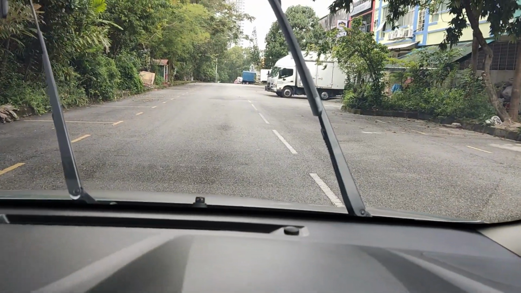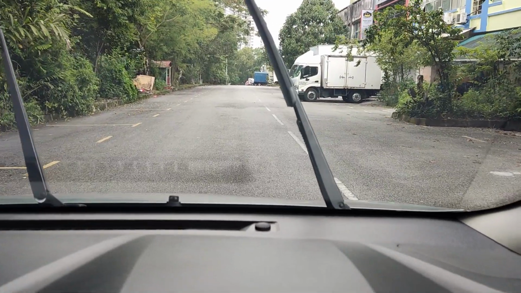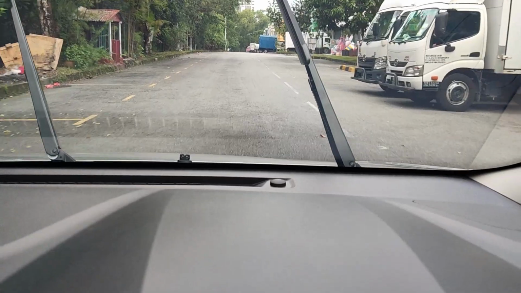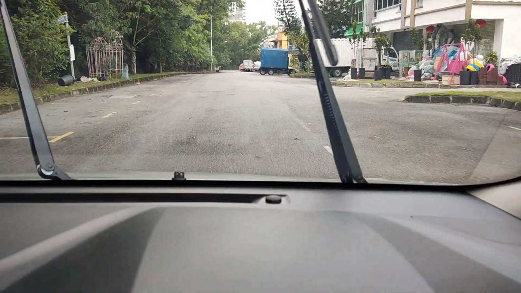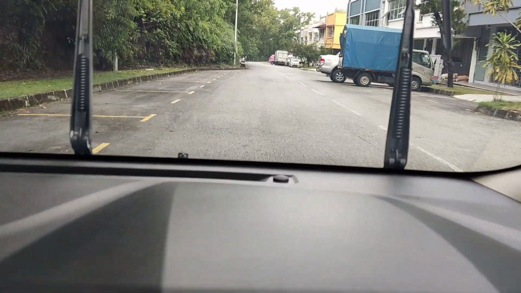Now please do not film while driving. I film because this road has been cordoned off. There's no traffic coming in. So I'm now increasing to 20 kilometers an hour. You find that the wipers are actually fixed interval. Okay, let's set it back to on.